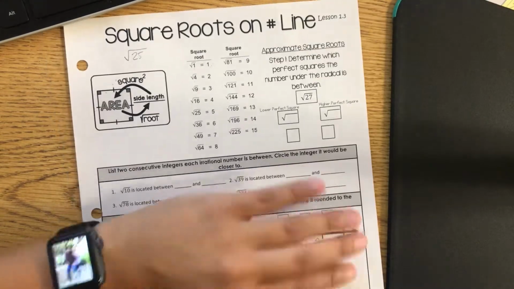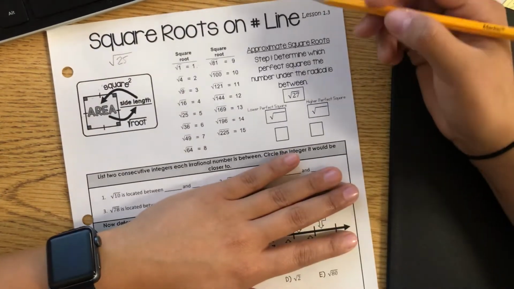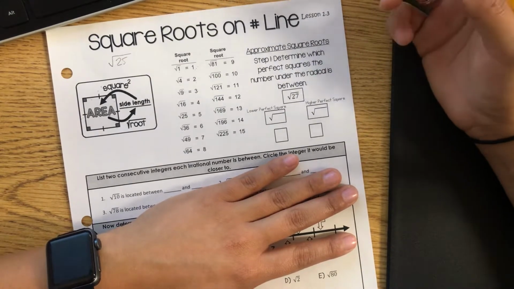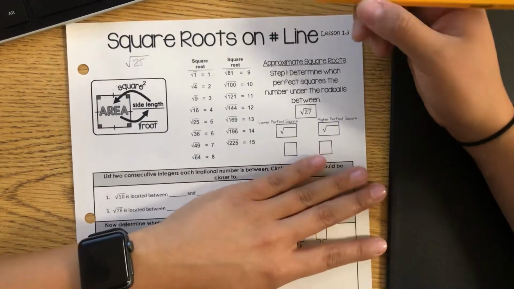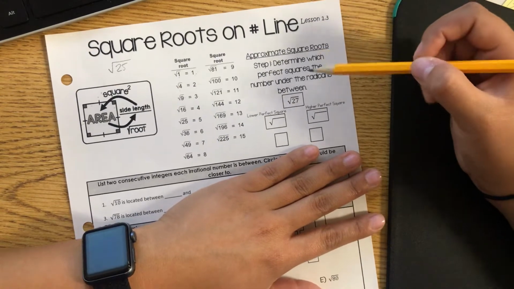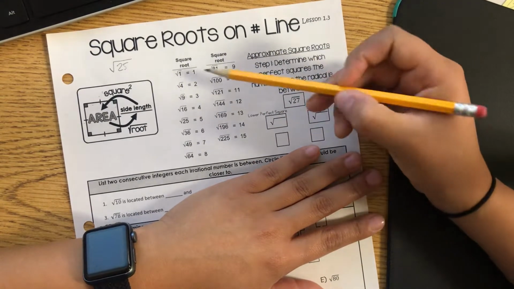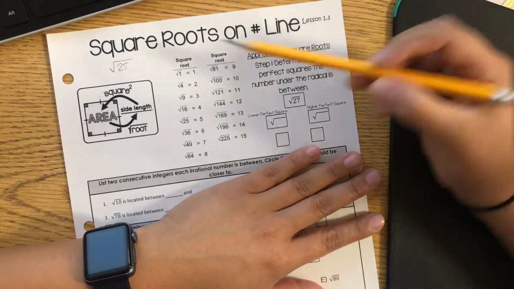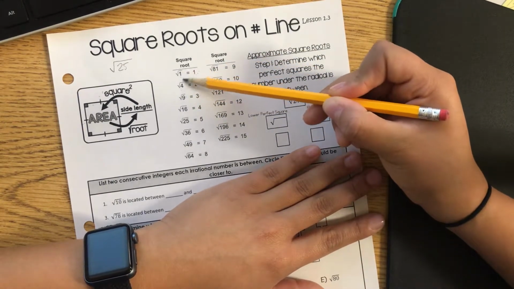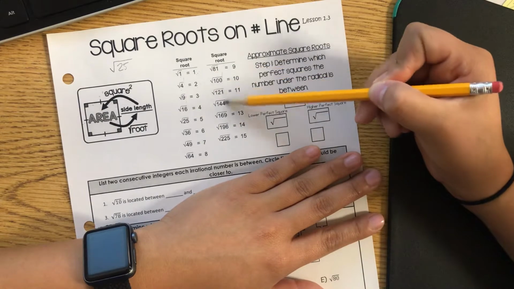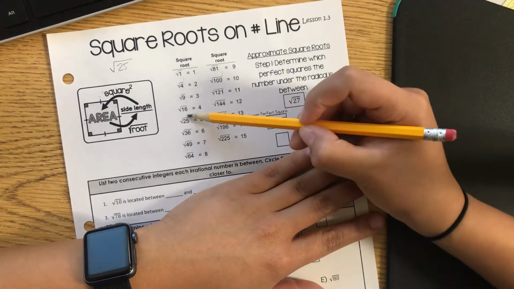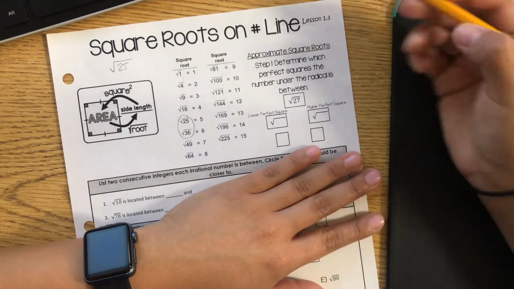So let me give you an example here, okay? And again, this is just one example. We're going to utilize our list to our advantage here. If we're determining between which two perfect squares the square root of 27 is, let's look at our list. Is the square root of 27 going to be between which two perfect squares over here? And if I look at it, it's going to be between 25 and 36.